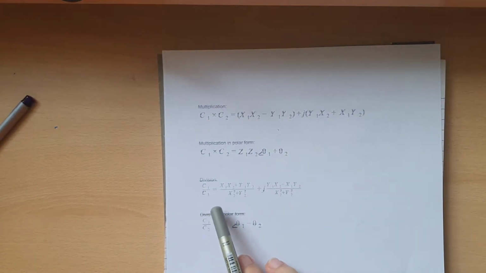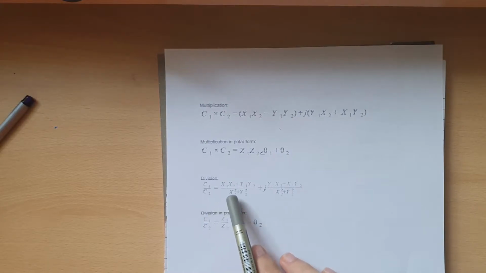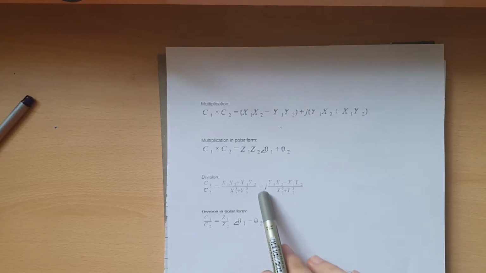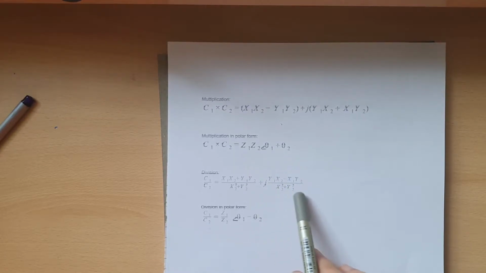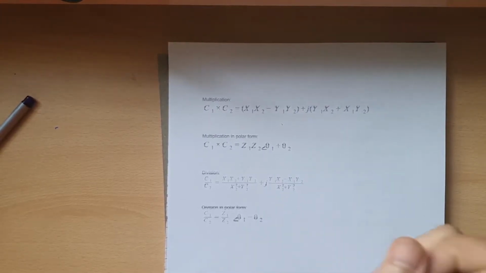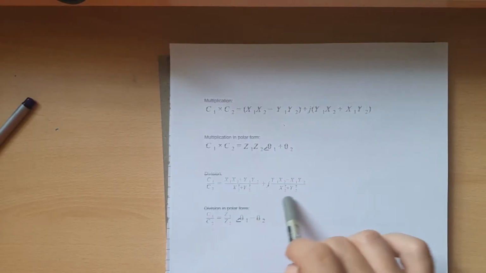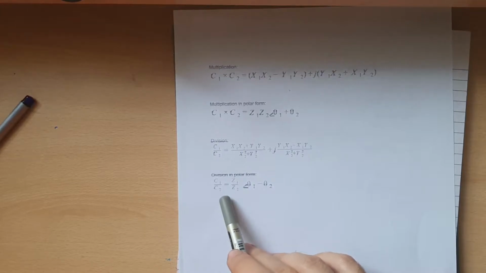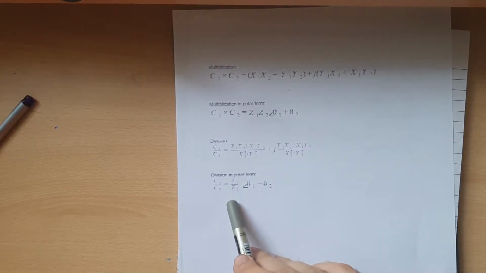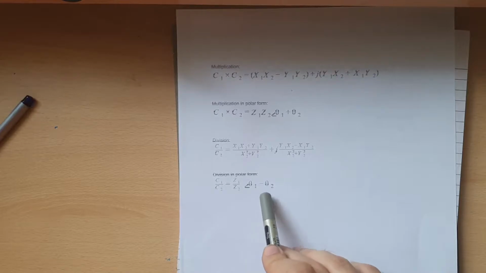The same for division. When you divide two rectangular values, it will be x1 times x2 plus y1 times y2, all divided by x2 squared plus y2 squared, plus j(y1 times x2 minus x1 times y2), all divided by x2 squared plus y2 squared. Again, unnecessarily complicated when you also have the polar form division, which is simply z1 divided by z2, angle 1 minus angle 2. Very simple.